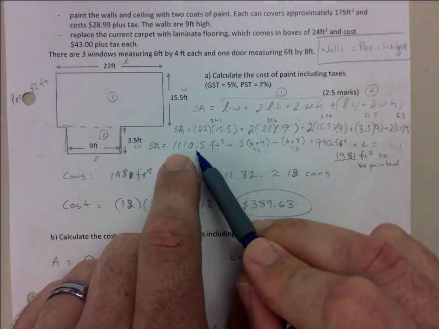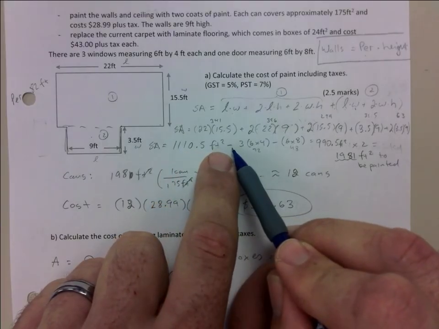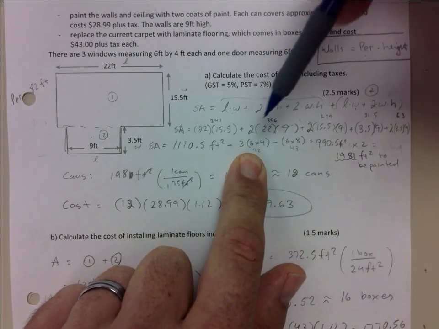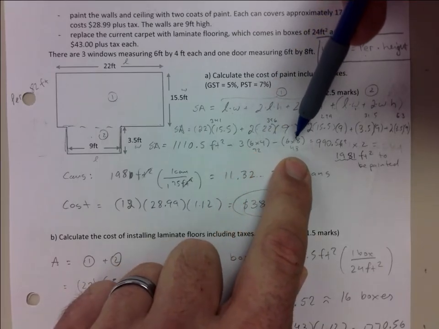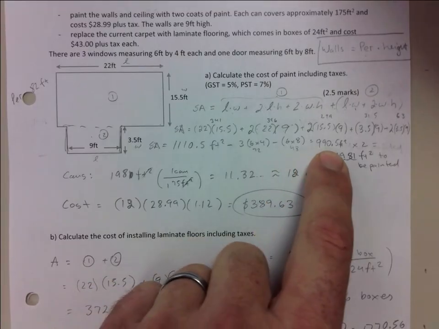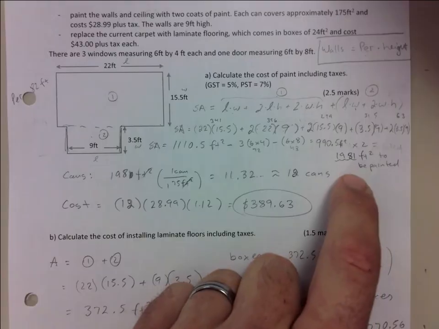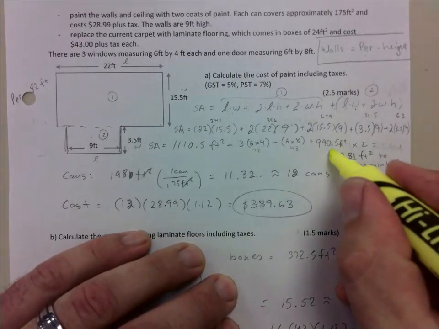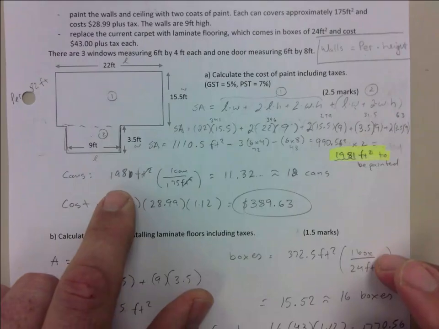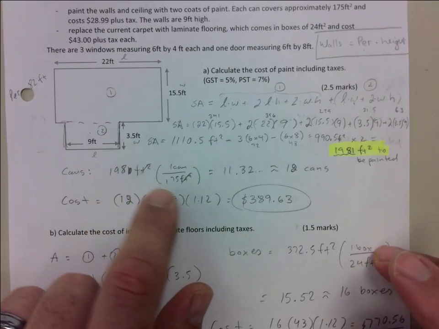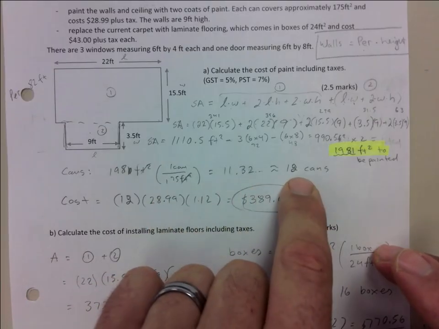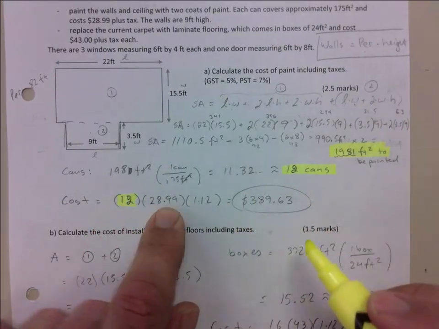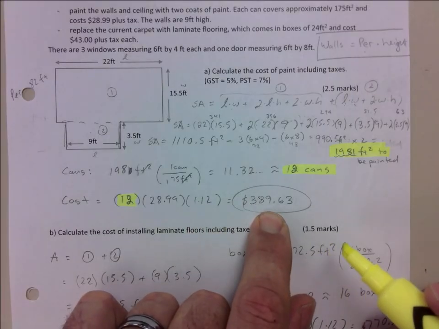So I figure out the surface area. It's a little messy. I get this for the surface area. Minus, there are three windows that measure 6 by 4, and there's one door that measures 6 by 8. I took that away. I get that. I need to apply 2 coats. I get that. This is how much is to be painted. Okay, this one right here. And then I figure out how many cans. So I take the 1981 by 170 divided by 175. I need approximately 12 cans. And then it's 12 cans times the price times 1.12, and so I get 389.63.